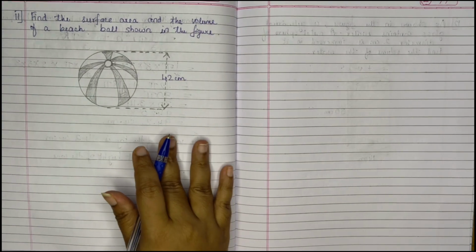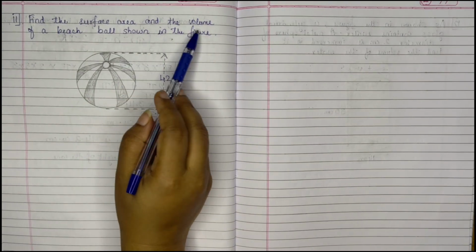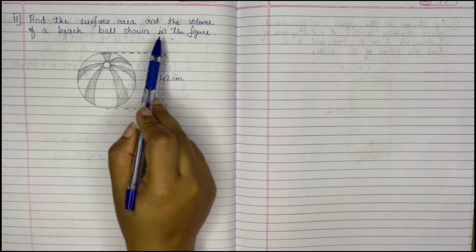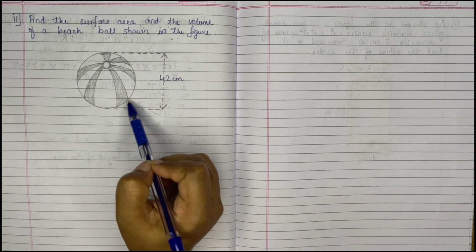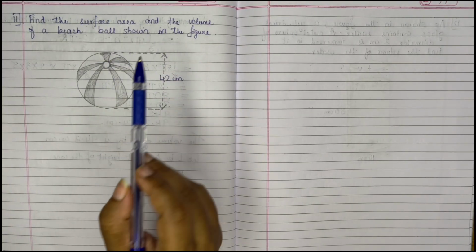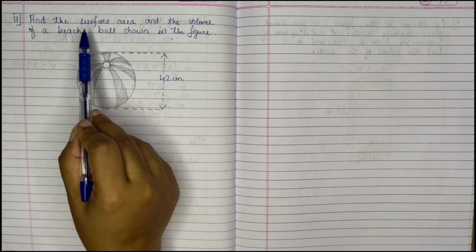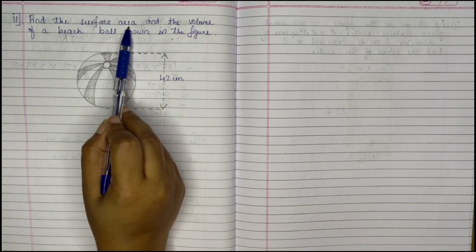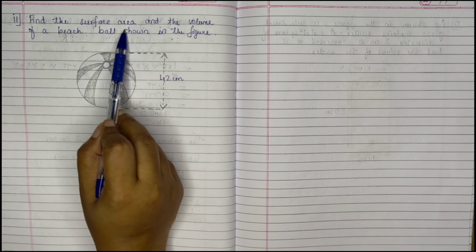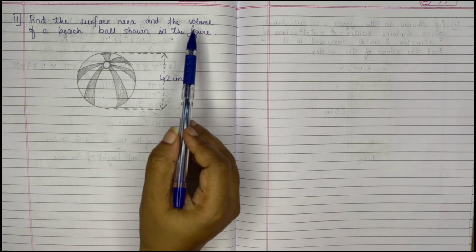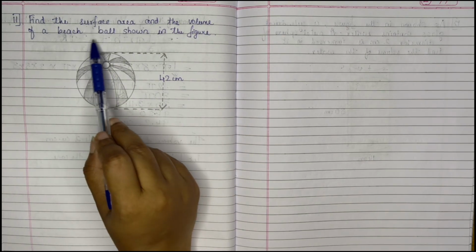See the 11th sum. Find the surface area and the volume of the beach ball shown in the figure. Now this is a beach ball. You have to find the surface area of the beach ball first, and then you have to find the volume of the beach ball.